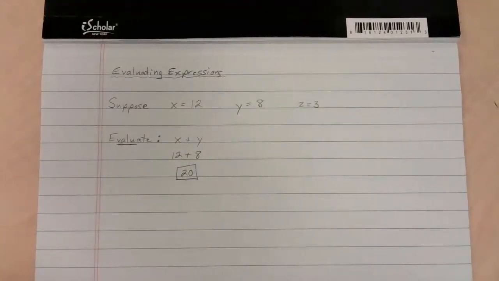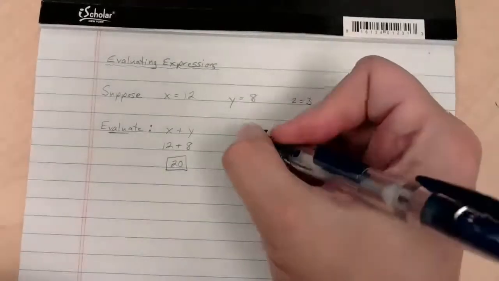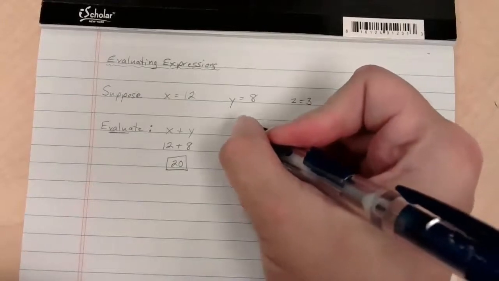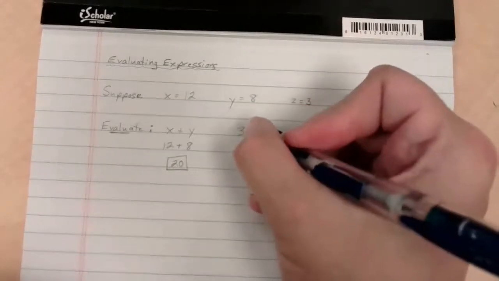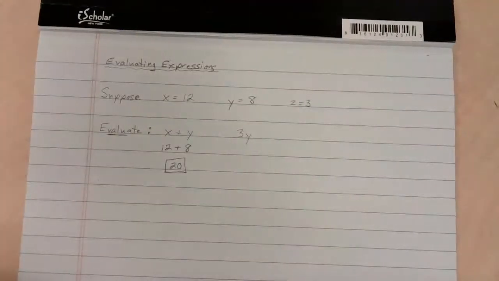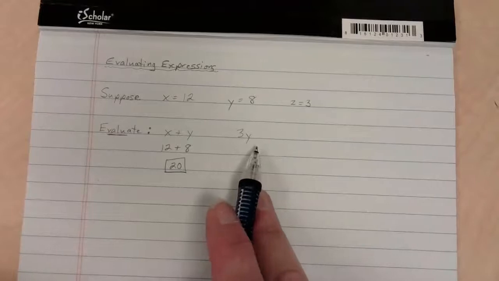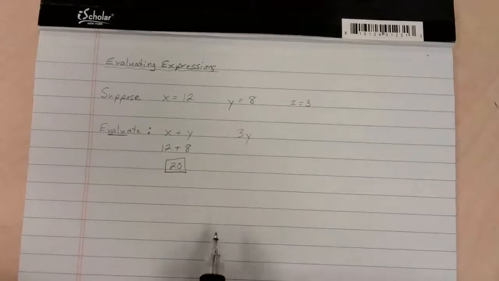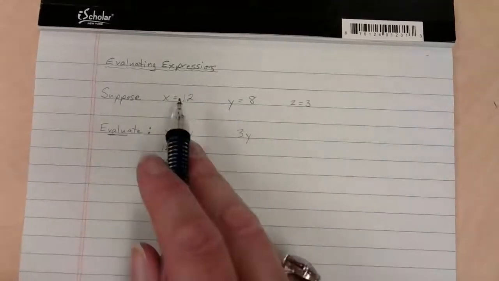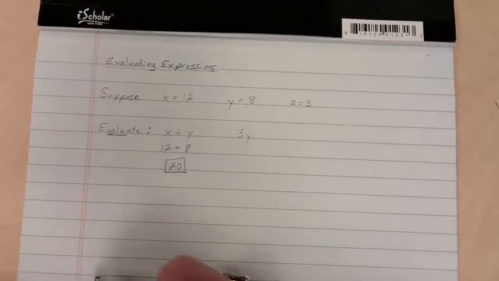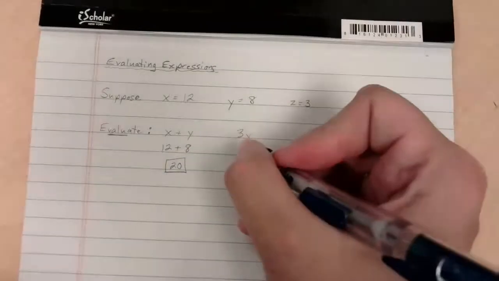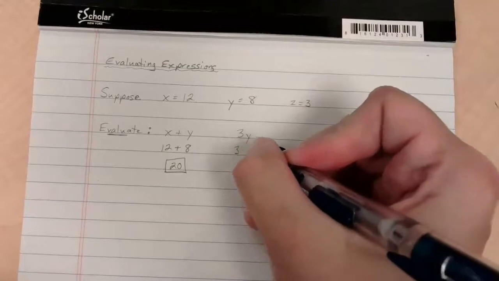That's evaluating. You're taking an expression that has letters or numbers in it, and you are condensing it, simplifying it, making it smaller until you have one value. So let's say I've got something like 3y. If I've got no symbol between the 3 and the y, do you still remember what that means? That's going to be 3 times y. And again, if I suppose that y equals 8, they have to give you these numbers up top. They have to tell you what the variables mean, otherwise you really can't do this. But this is going to be then 3 times 8.